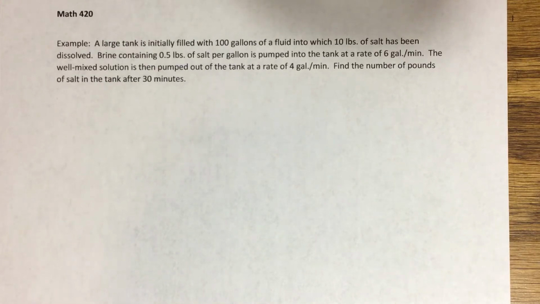And our goal is to come up with a function that determines the amount of salt or whatever the substance is in that tank at a given time t. And then we can use that to answer the question in this problem. So let's look at the specifics.